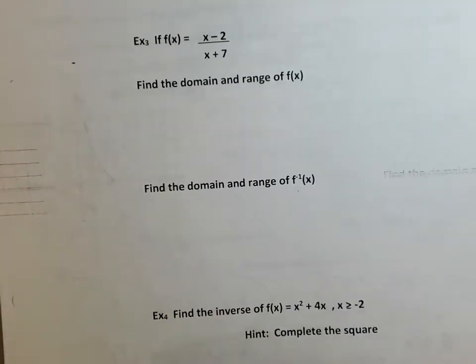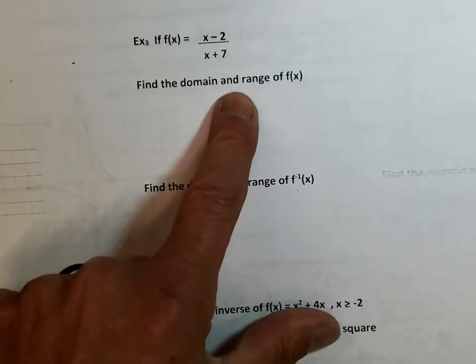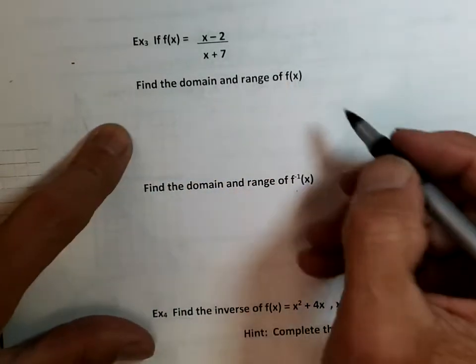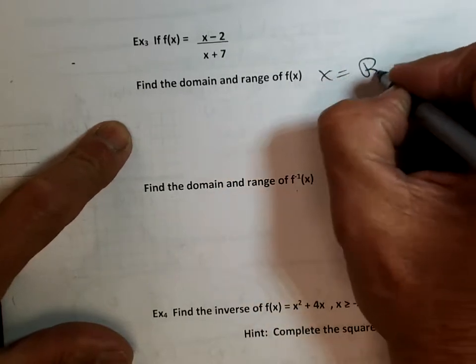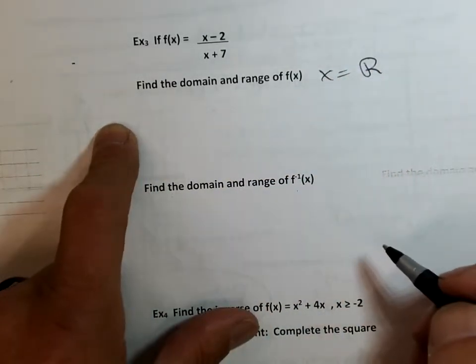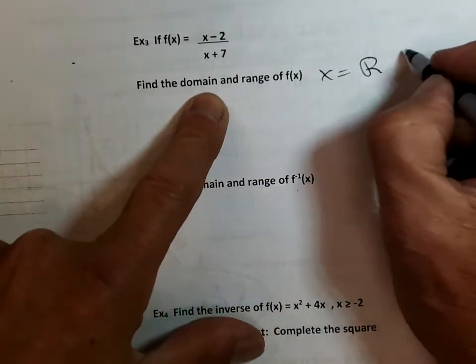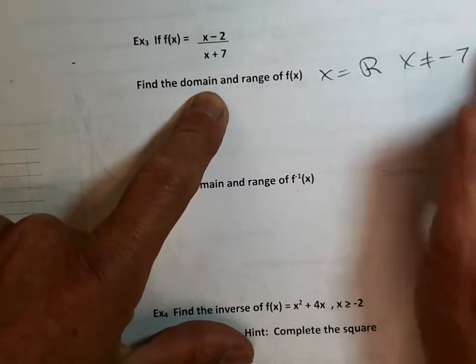All right, example 3. Domain and range. Well, I can do that. Domain is, what's my domain? My domain is x equals everything except what? Negative 7. x cannot equal negative 7, okay?